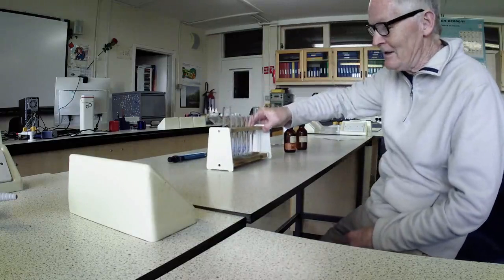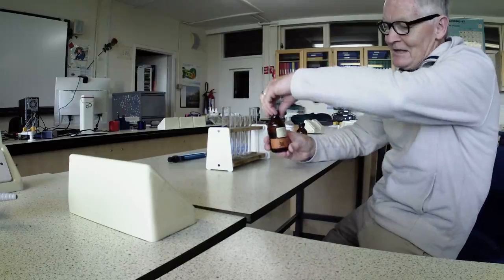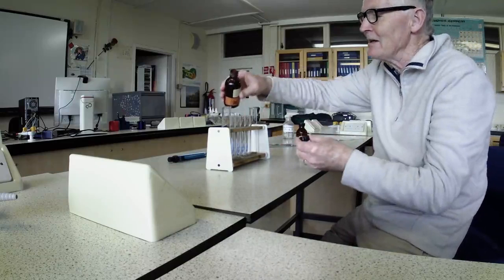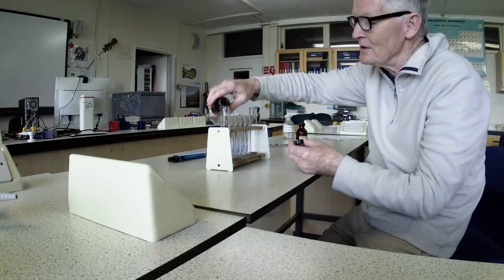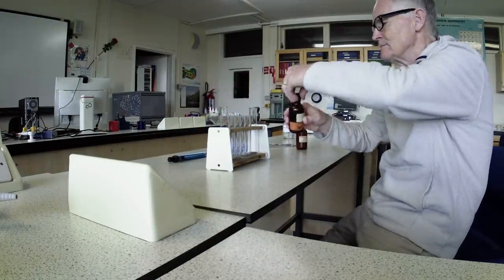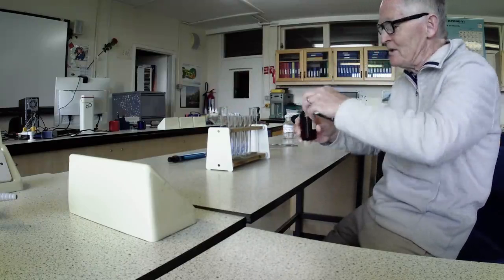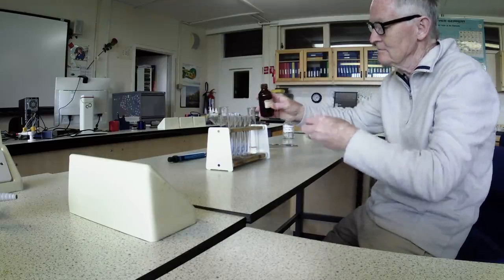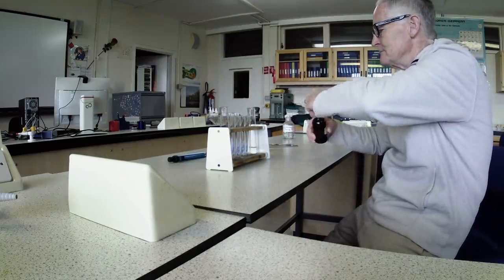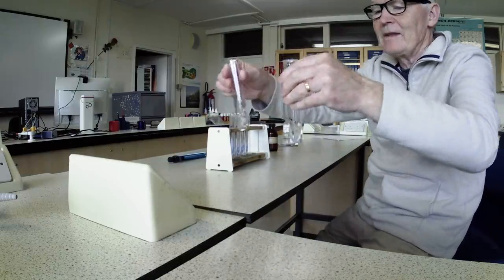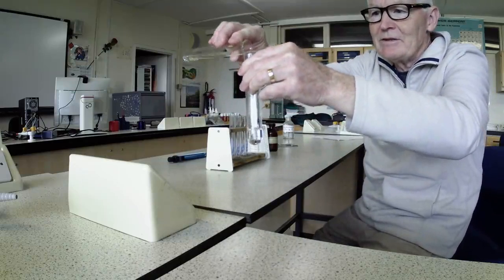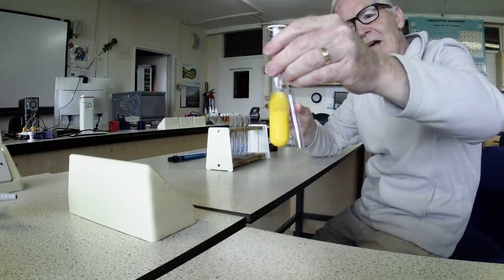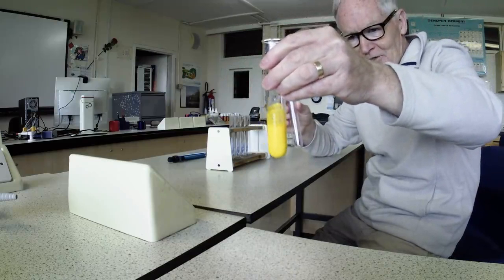Here's my next change. This is lead nitrate. Lead nitrate is toxic. So we put some lead nitrate into a boiling tube. And this is potassium iodide. Then we mix our two chemicals, we put the one into the other, and this time we have two changes. We have a colour change and we have a solid form, so we have a state change.